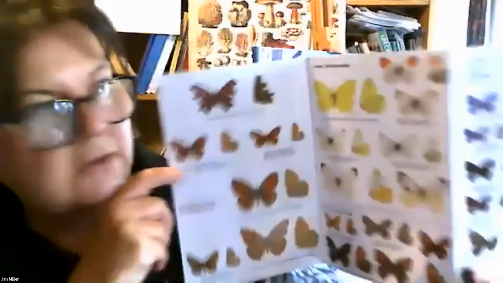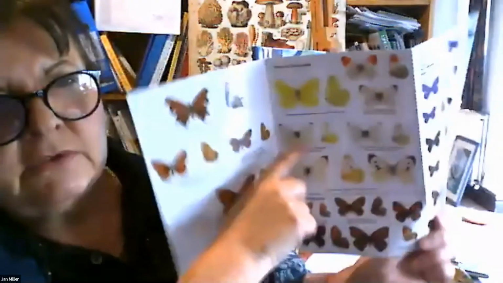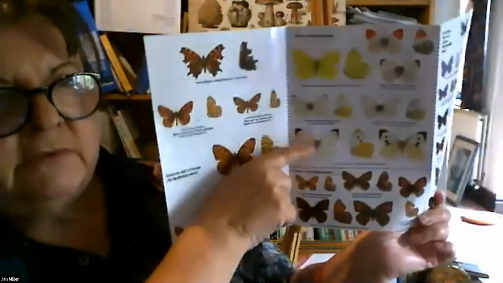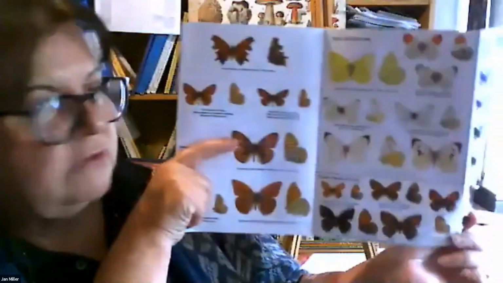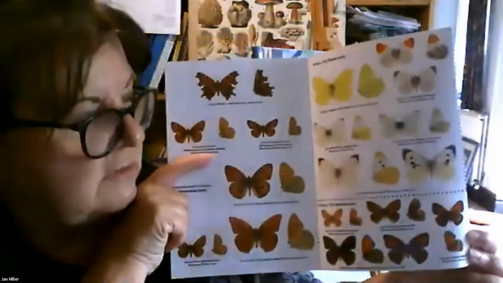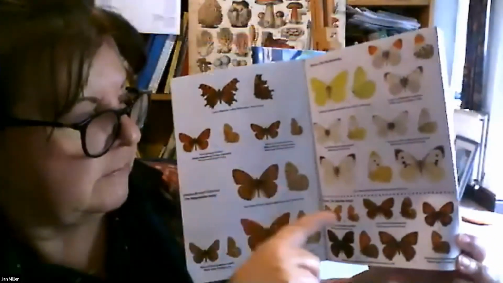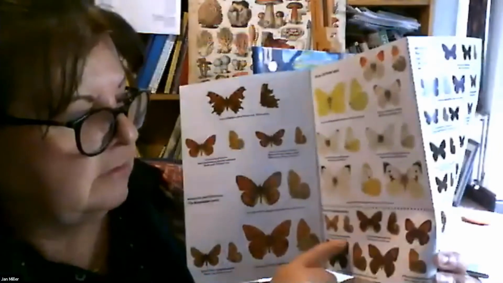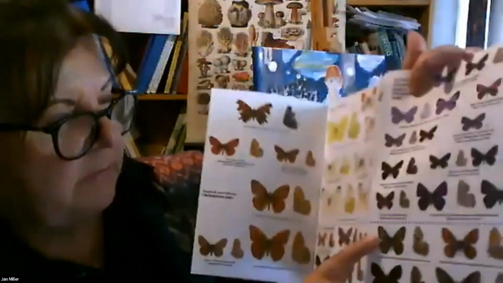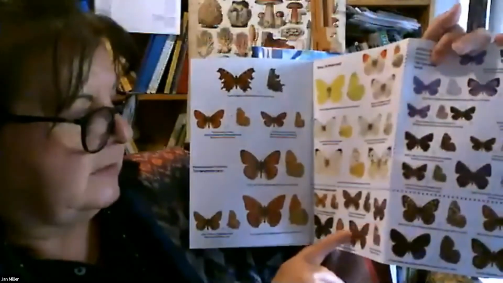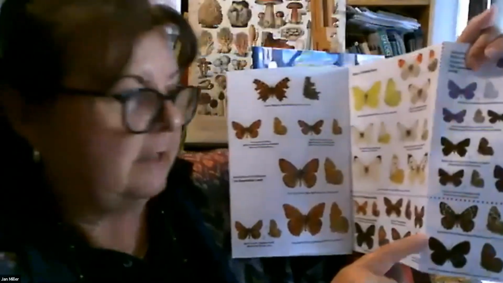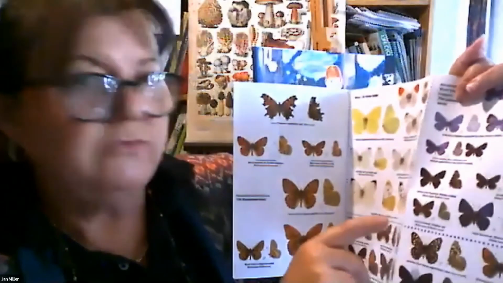And then we've got the whites, which include the cabbage white and the small white, but also yellow butterflies like the brimstone and the clouded yellow, which isn't on here because it's not considered a resident species, but we sometimes get those migrating over from the continent. And along the bottom, we've got all the browns, which are quite a lot, and most of them are quite common, but some of them are very rare, and they mostly feed on grasses, old-fashioned grasses.